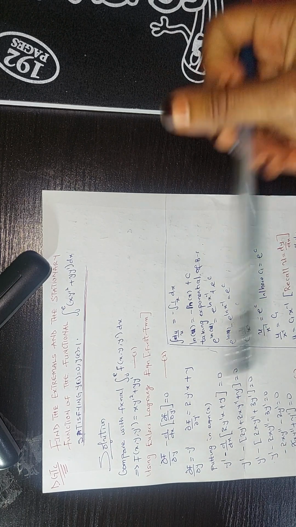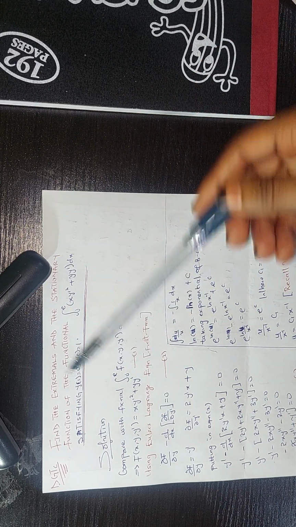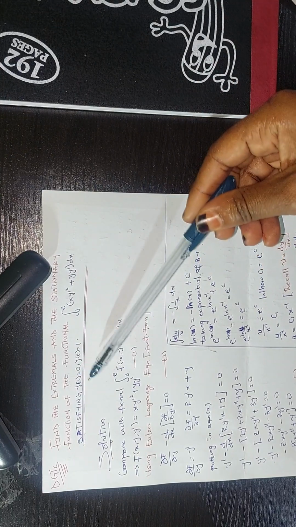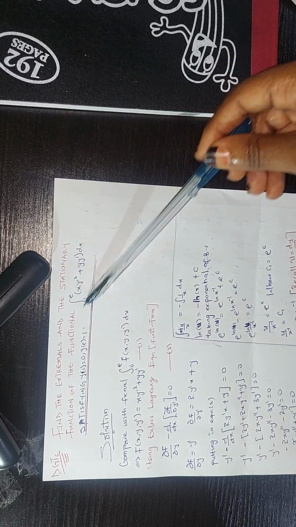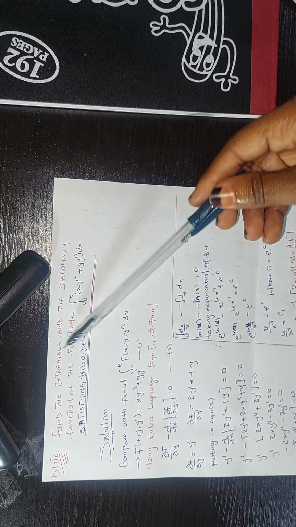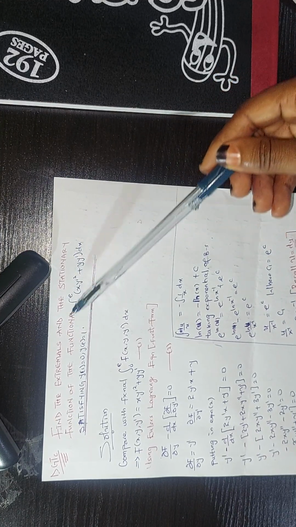So, solution to this, they gave us a boundary condition of y of 1 equals 0 and y of e equals 1. So this is the main question now. We have to find the extremals and then the stationary function of the functional.